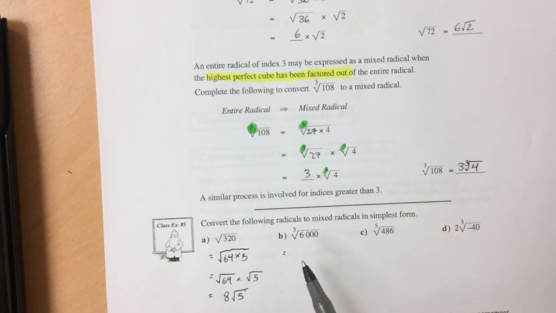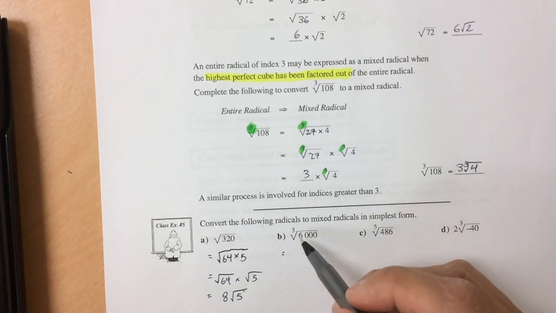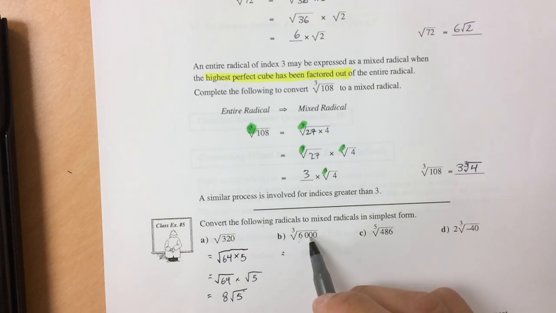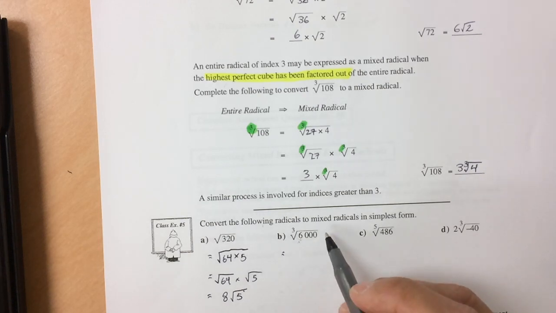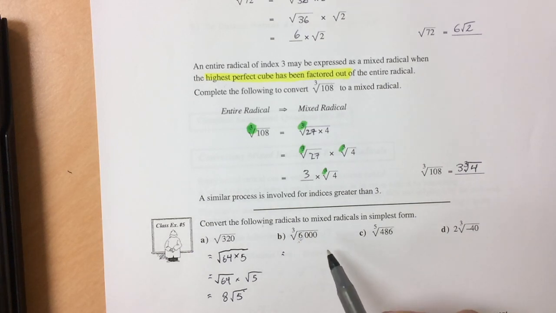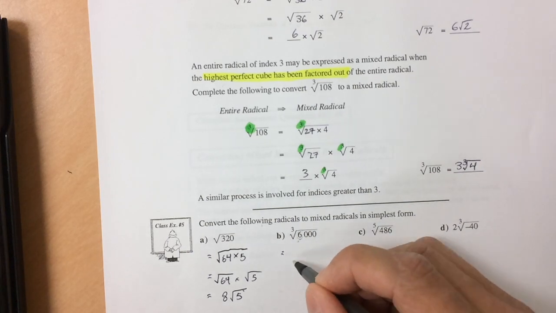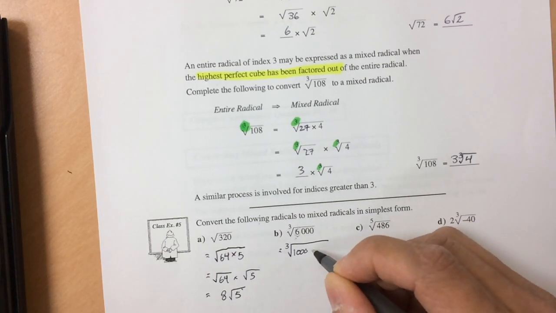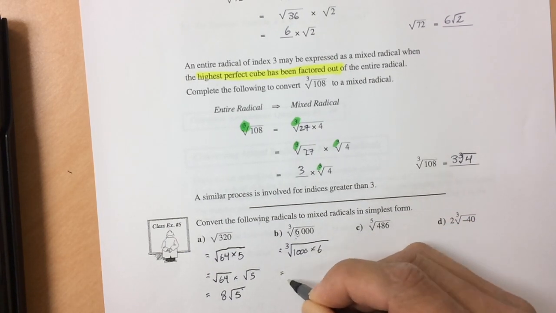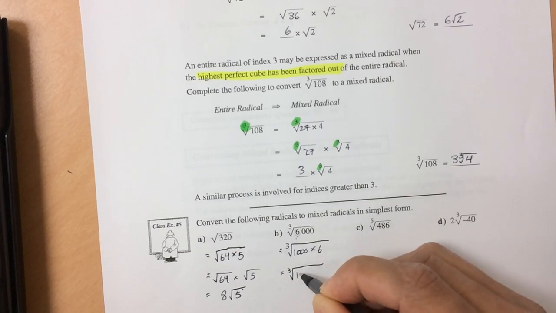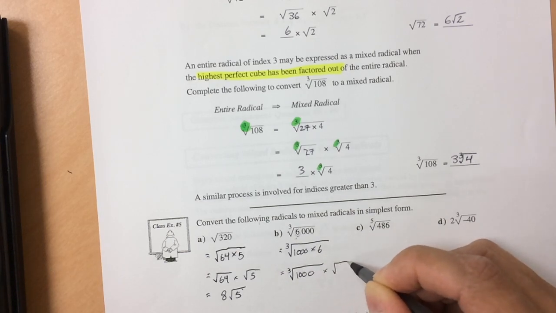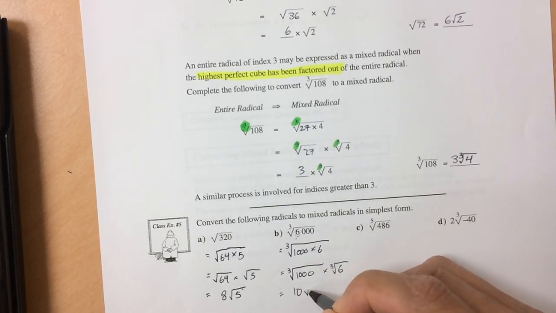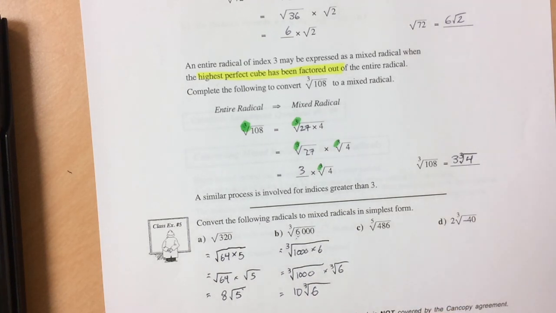Here's another trick. If you have anything that's divisible by 1,000, just divide by, in this case, 6. And so cube root of 6,000, because 1,000 is a perfect cube, times 6, which we could say is the cube root of 1,000 times the cube root of 6, or cube root of 1,000 is 10, so 10 cube root 6.